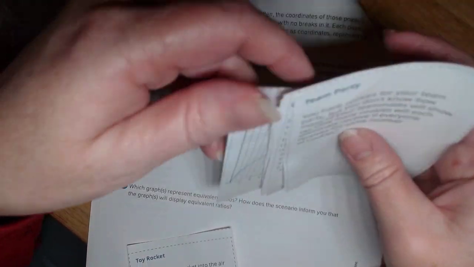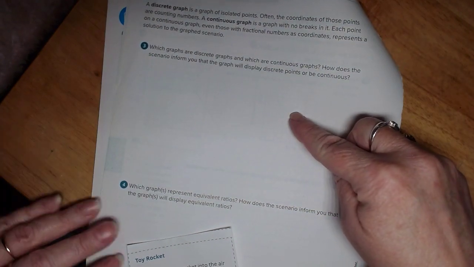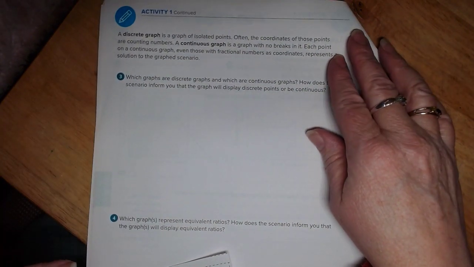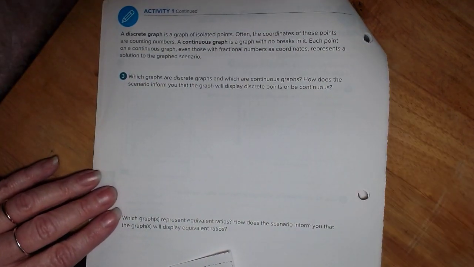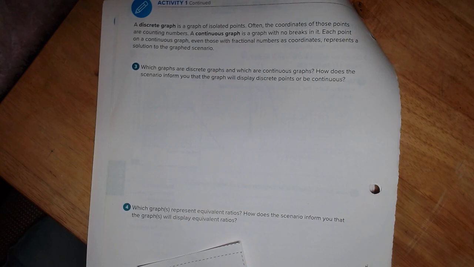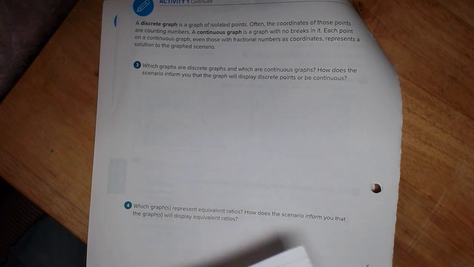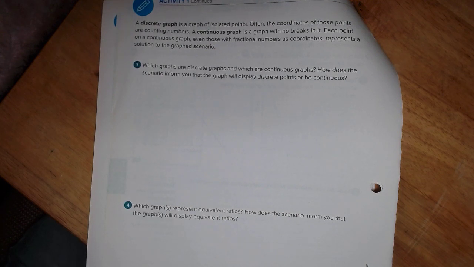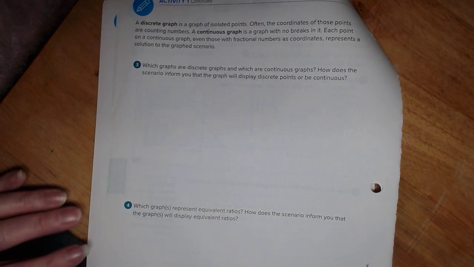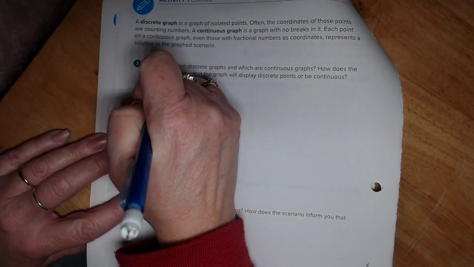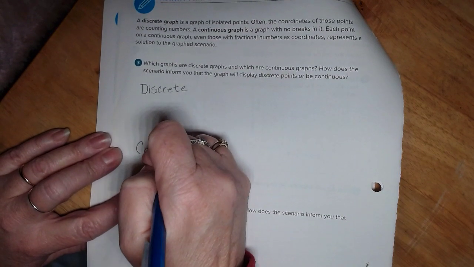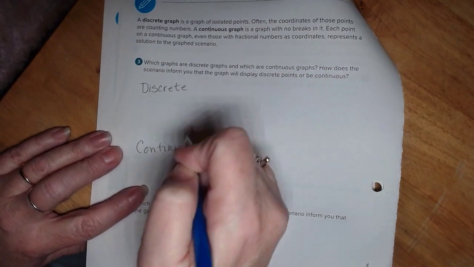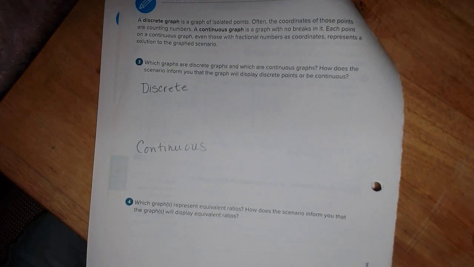So then it wants us to go through and say which graphs are discrete graphs and which are continuous. How does the scenario inform you that the graph will display discrete or continuous points? Again, we just talked about that. If it's just individual whole numbers, it's going to be discrete. So which ones are discrete? We're just going to label this discrete and continuous. And then let's take a look at them.